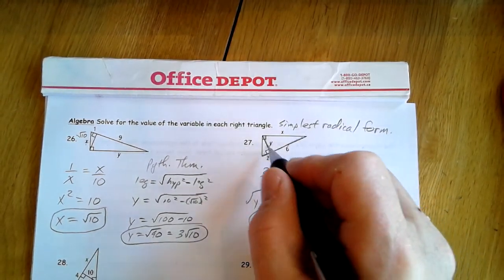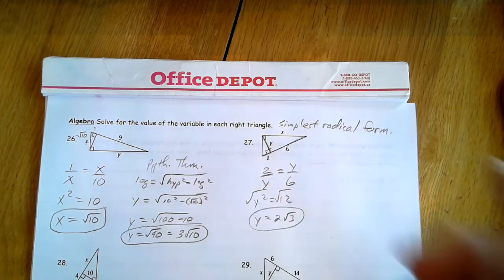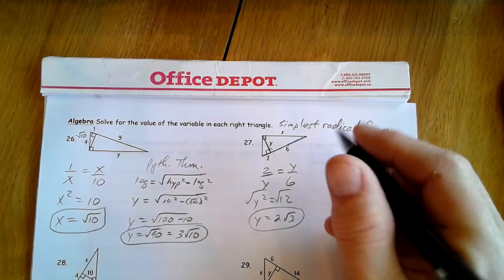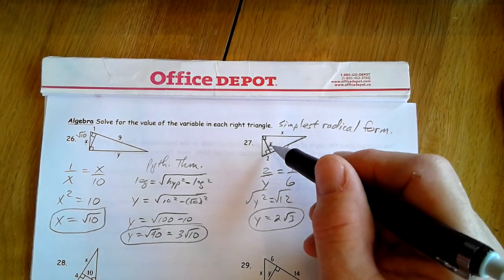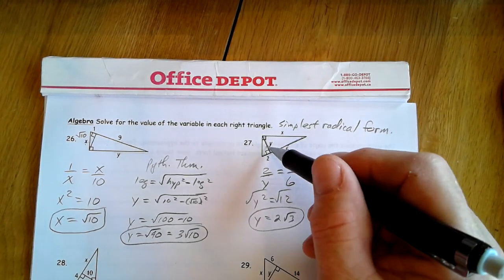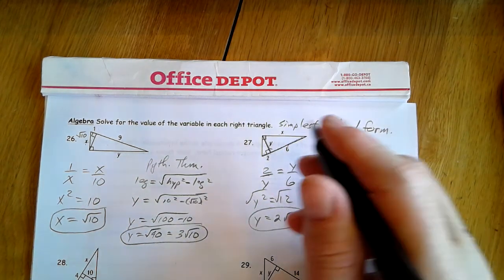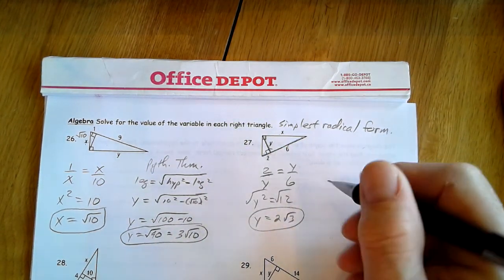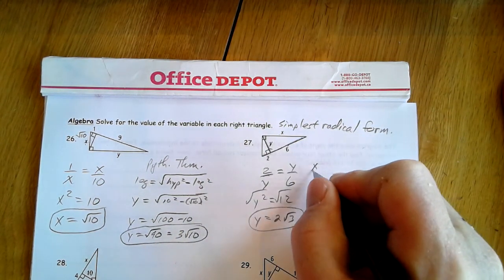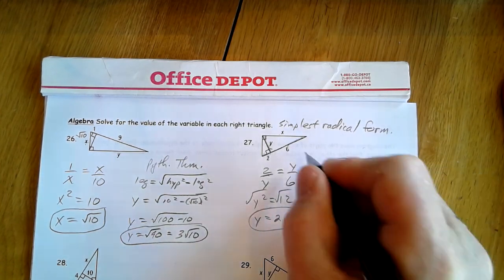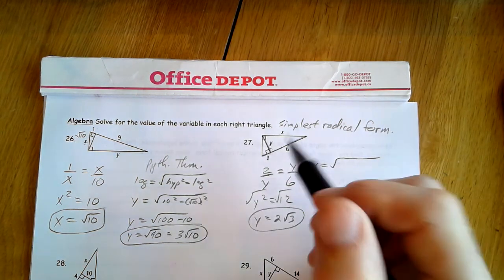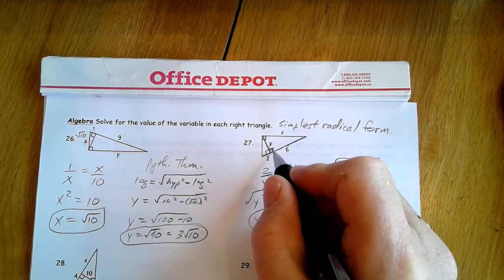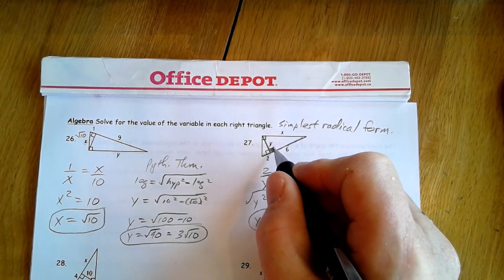Okay? So now, for the medium triangle, there's multiple ways. We can use the fact that this is square root of 12 and say short is to long as short is to long. We can do it that way. We can just use Pythagorean theorem. X is a leg, so x is equal to the square root of, x is not a leg. X is a hypotenuse. My mistake.